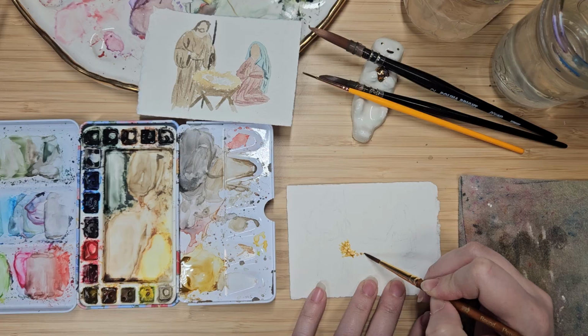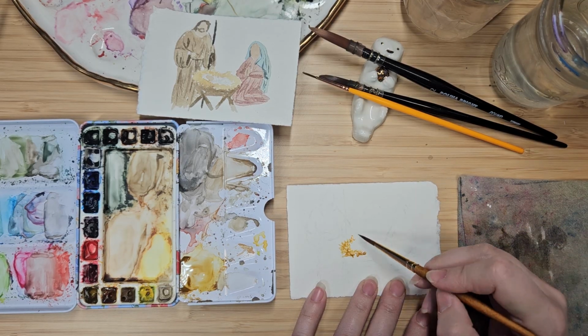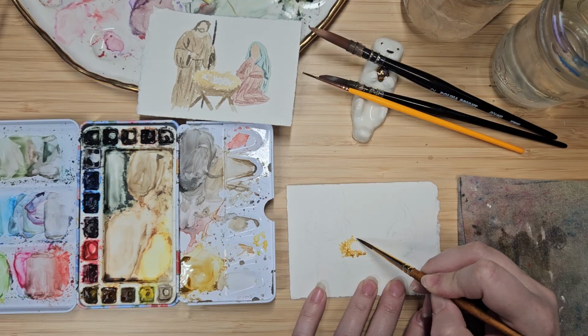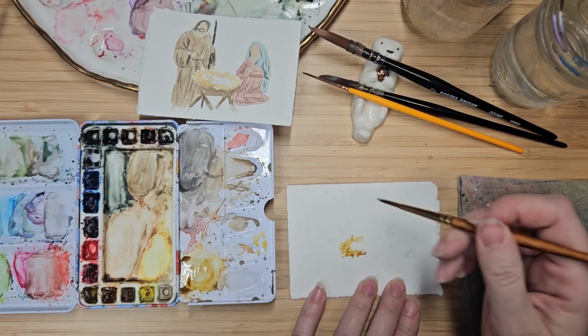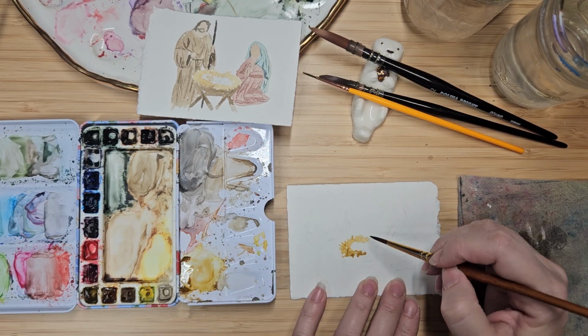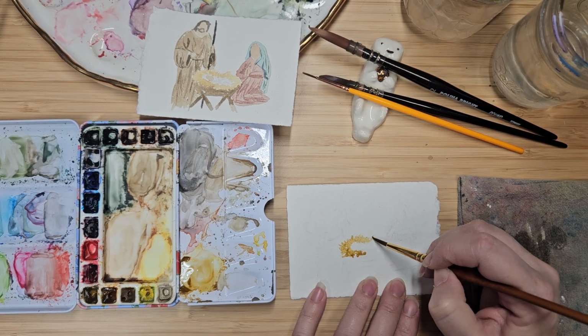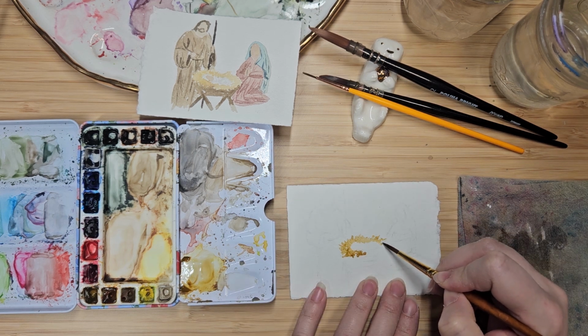And I want it to be kind of rough. There can be areas that are slightly darker, areas that are slightly lighter, so it looks like it's actually hay. We want it to stick out, so we don't want a smooth edge on the outside. We want it to look like hay pieces are sticking out. It can be darker at the bottom near where the baby will lay.